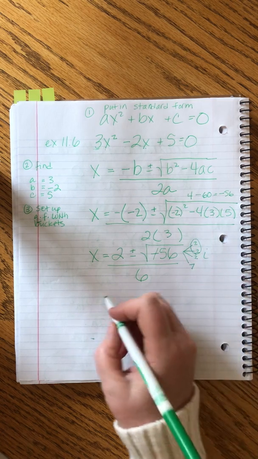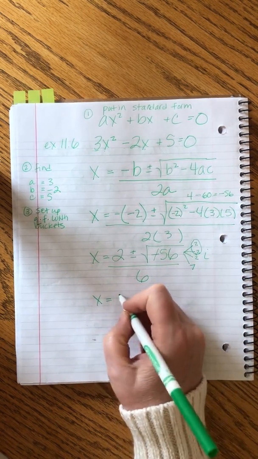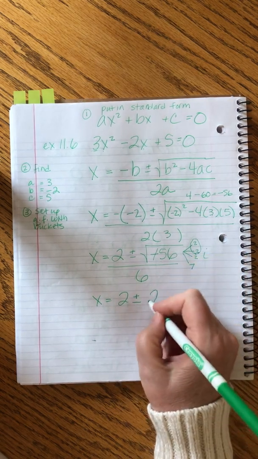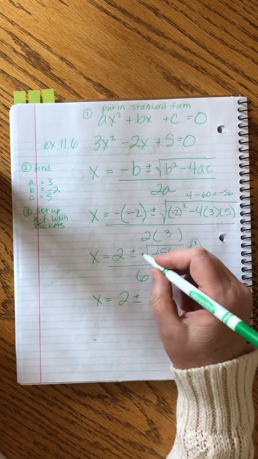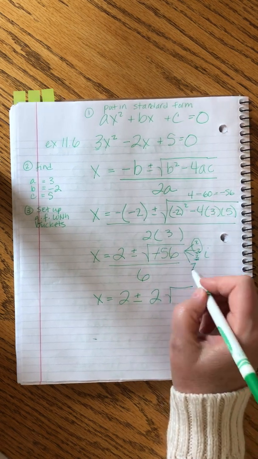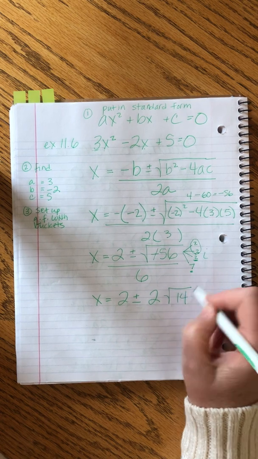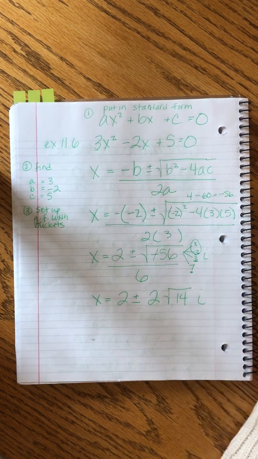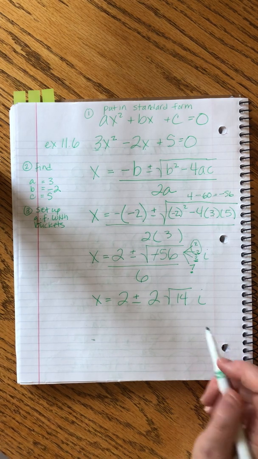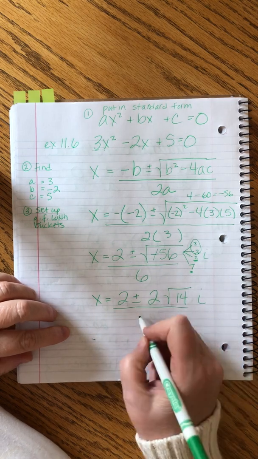So there will be 1, 2 on the outside, right? A pair of pigs on the inside makes 1 on the outside. Left on the inside are these guys, so that's 14. And then I have an I to take care of the minus sign. All right. I'm good with that. And it's all over 6, right?